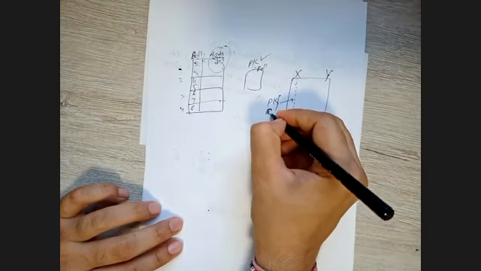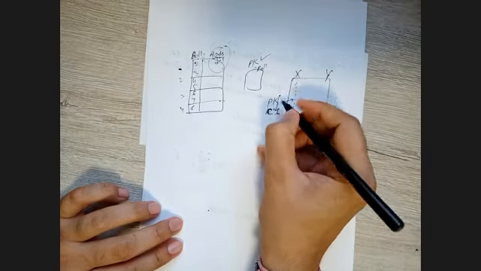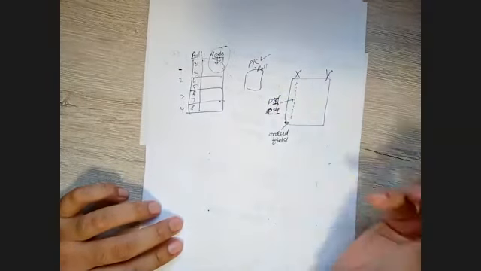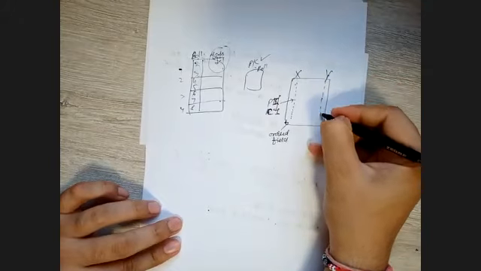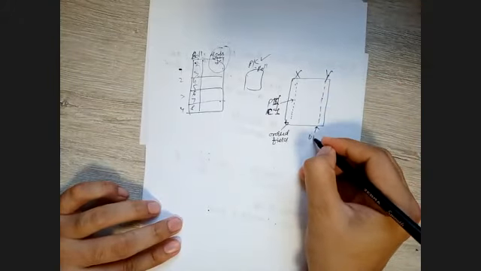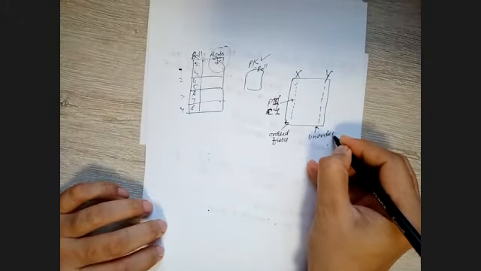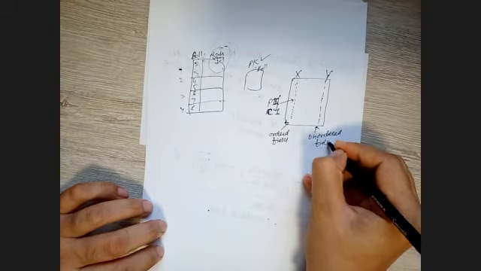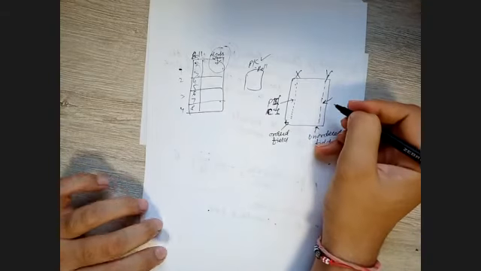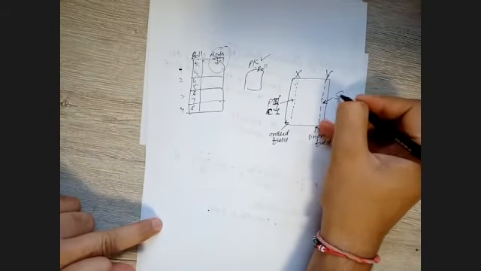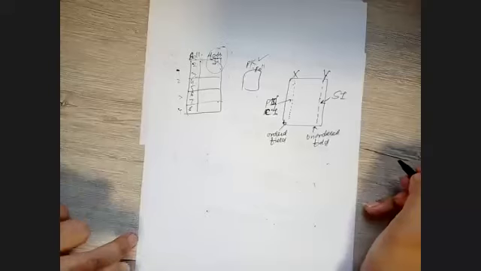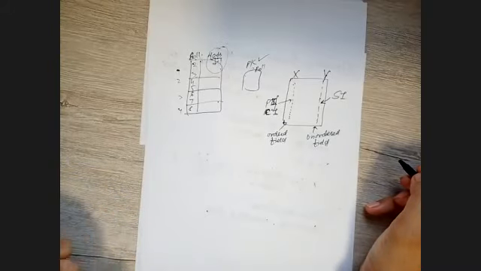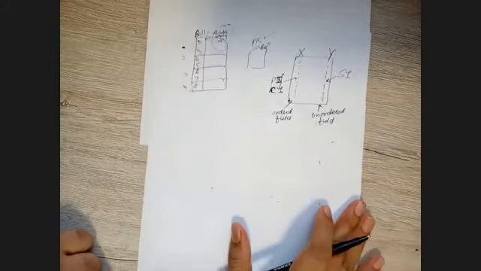Let's write key index only: CI for cluster index and PI for primary index. But if this y is unordered, this will be your secondary index, SI.